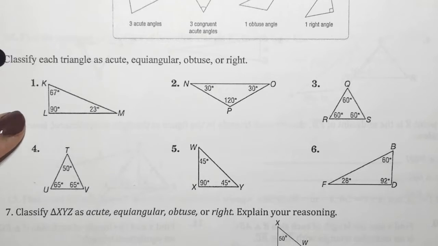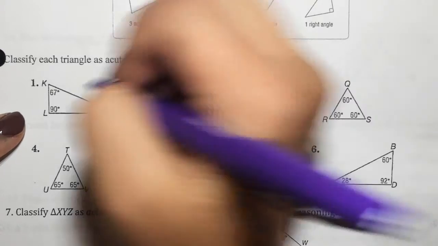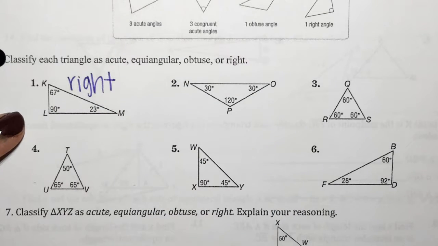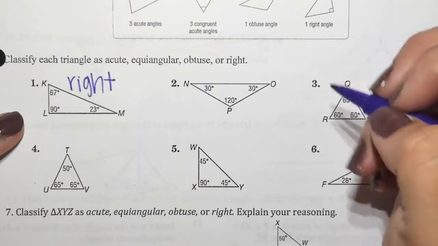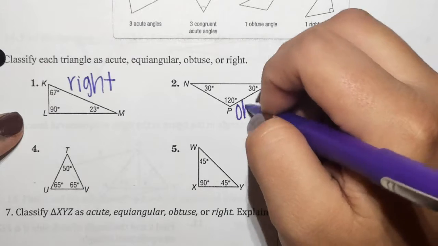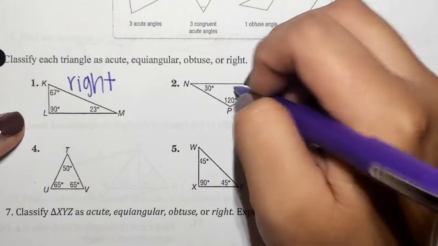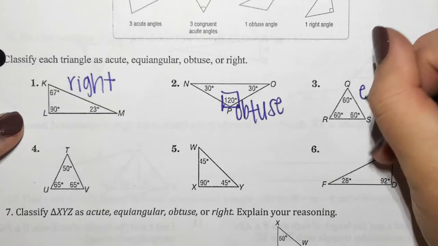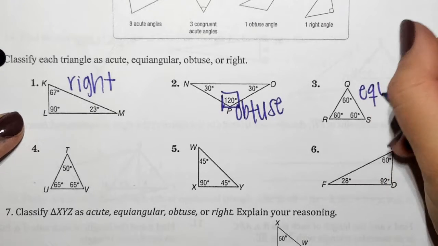All right, Savannah, what did you put for number 1? Right. Number 2, Jack, what did you put? Obtuse, because 120 showed that it was an obtuse angle. Number 3, Aubrey, what did you put? Equiangular.